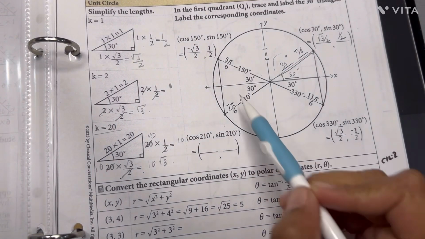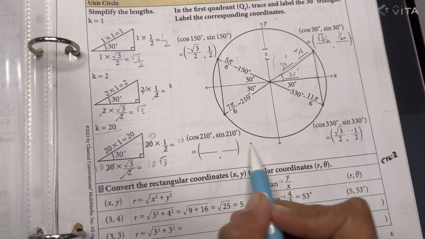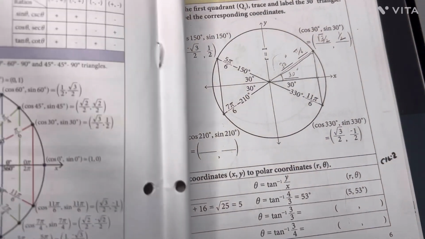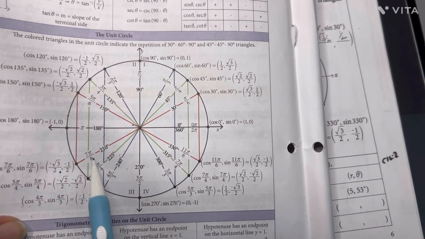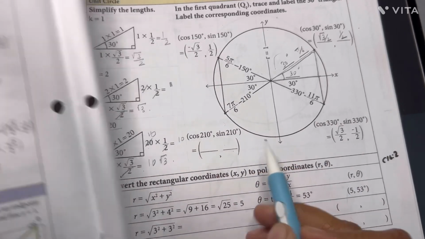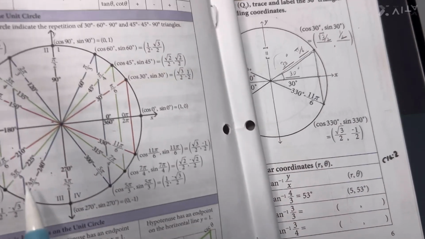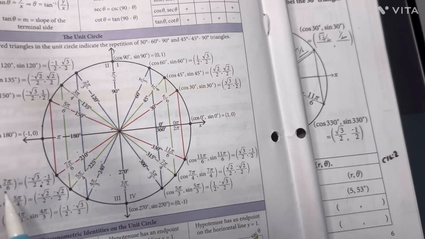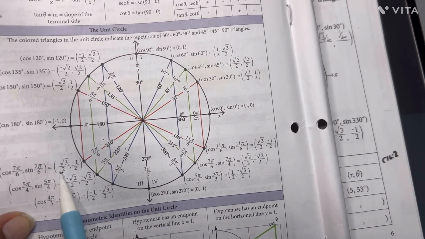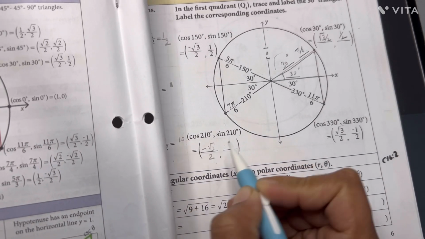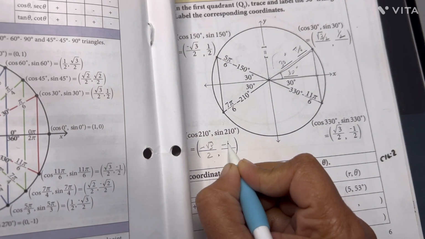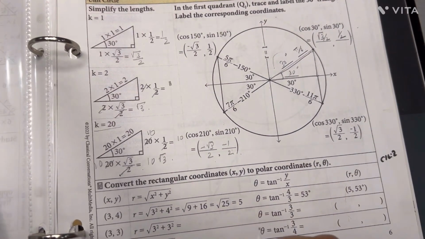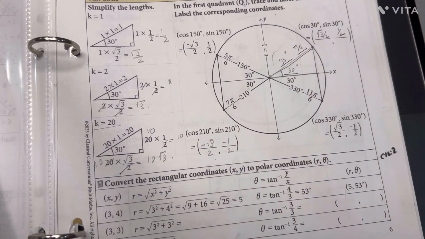Okay, so they pretty much labeled everything else. We have one thing that they have not labeled, which is 210. So if you look at your unit circle, your 210 is 7 pi by 6, and then 210. And so your cos 210 here is negative square root of 3 over 2 and negative 1 over 2. Okay, so I think we pretty much covered everything else here.